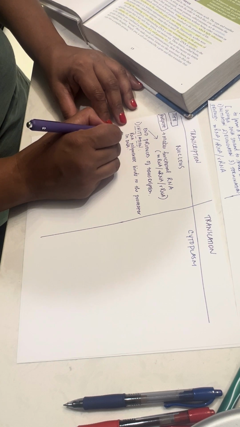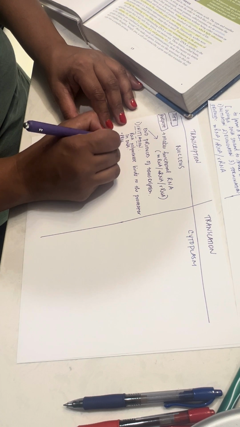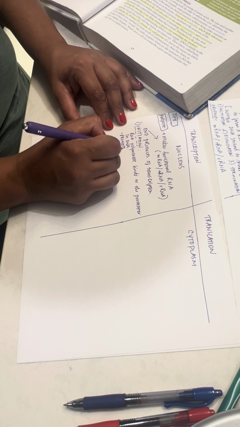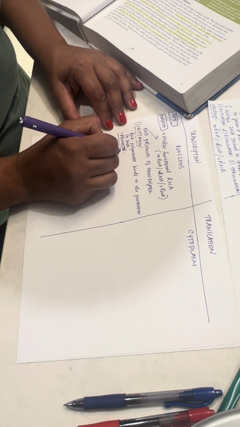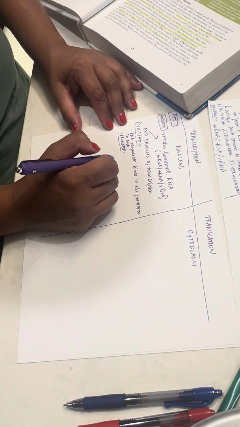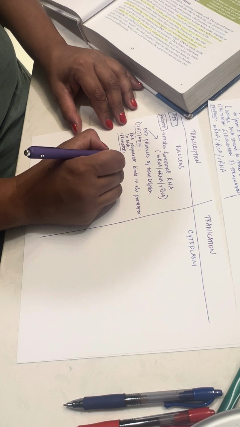What is a promoter? It directs the exact location for initiation of transcription.